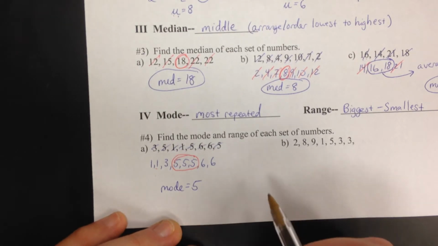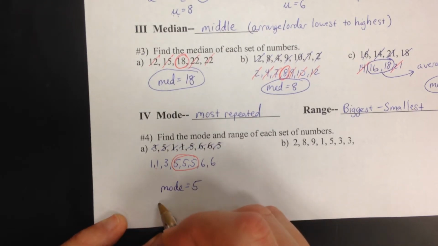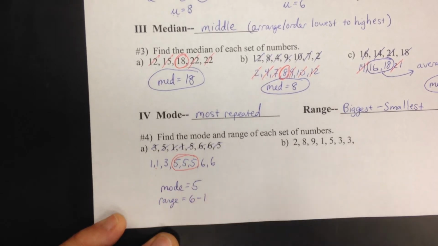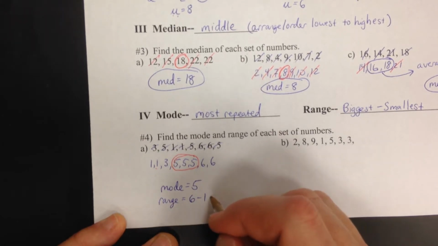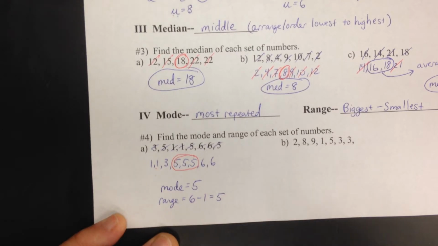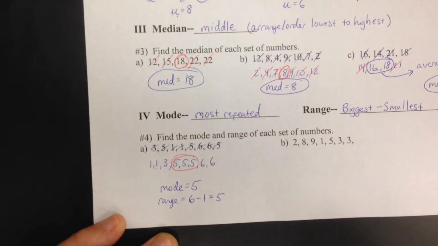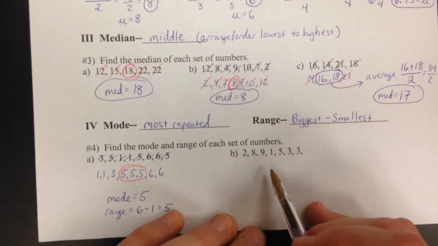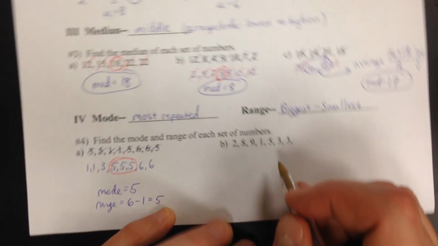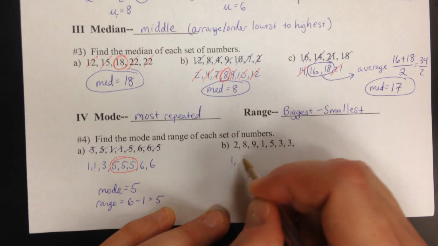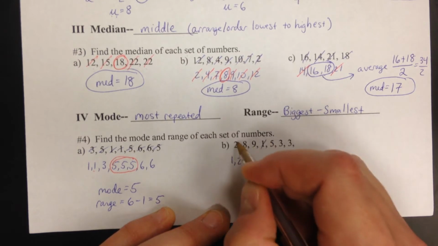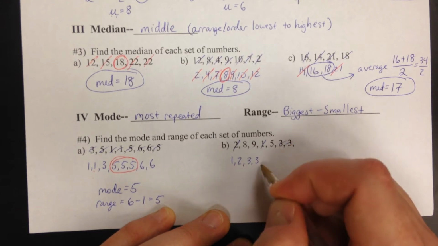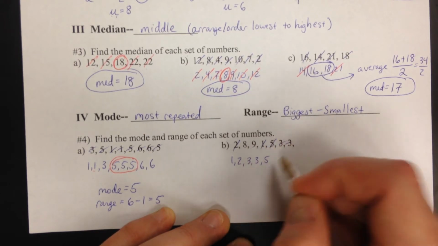The range would be the biggest number, which is 6, minus the smallest, which is 1. And 6 minus 1 is 5. And that's your answer for that. Let's do part B here, last one. So I'm going to put them in order again. 1, 2, 2 3s, we have 5, and then 8, 9.